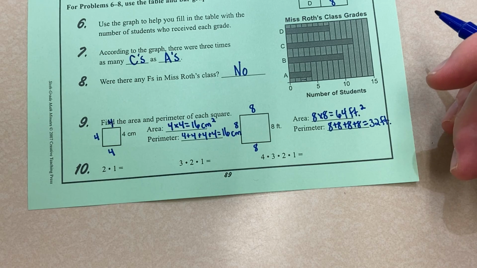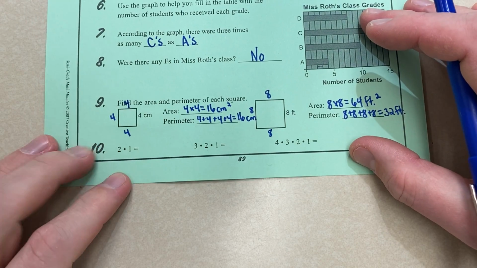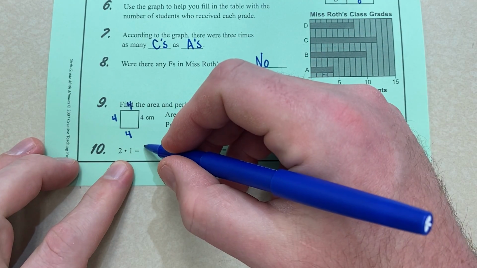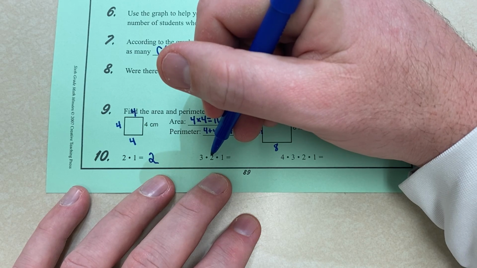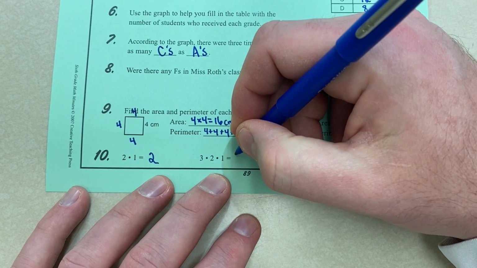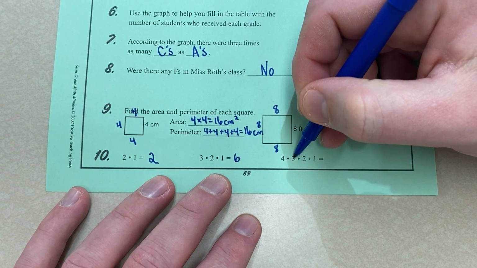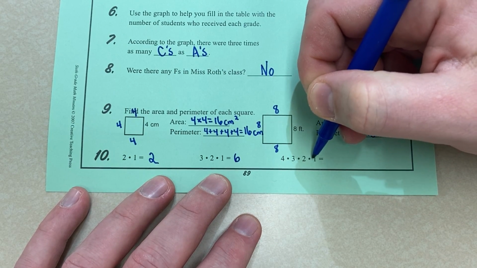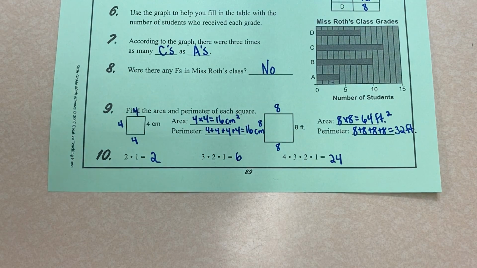Number 10 is just multiplication. Remember, these little dots between the numbers mean multiply. So this just means 2 times 1, which is 2. This is 3 times 2, which is 6. 6 times 1 is 6. And then we got 4 times 3 is 12. 12 times 2 is 24. 24 times 1 is 24. So it was a pretty simple math minute today.